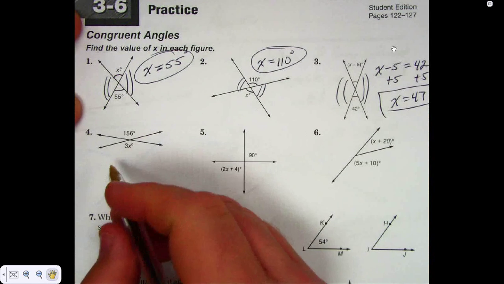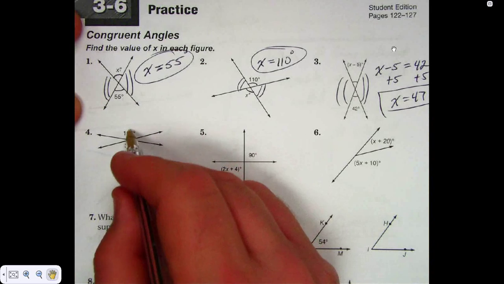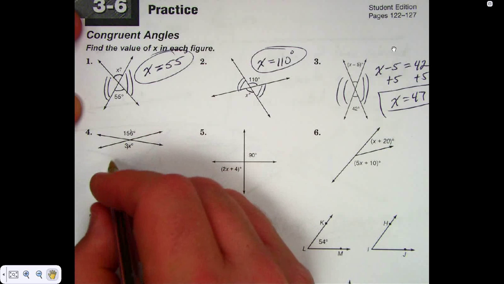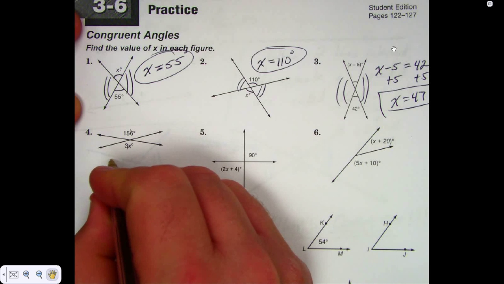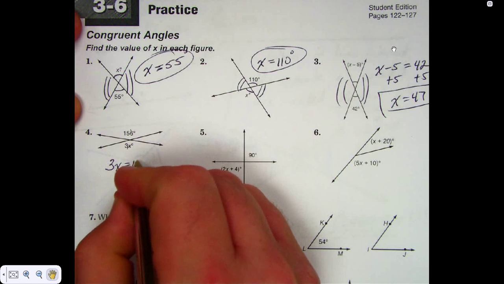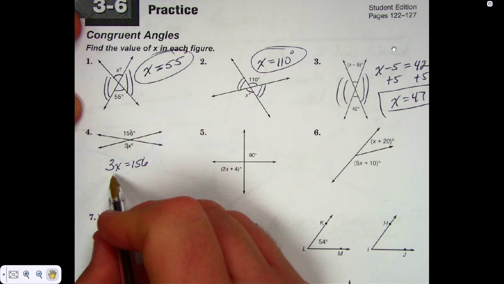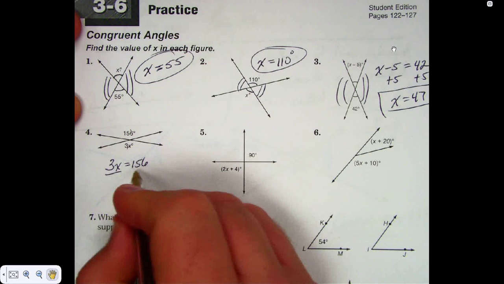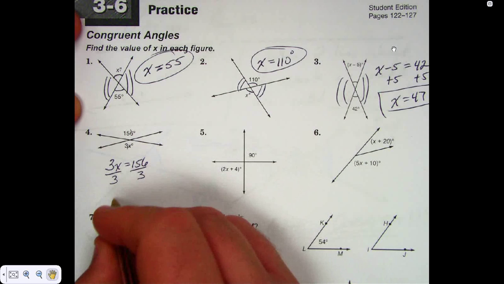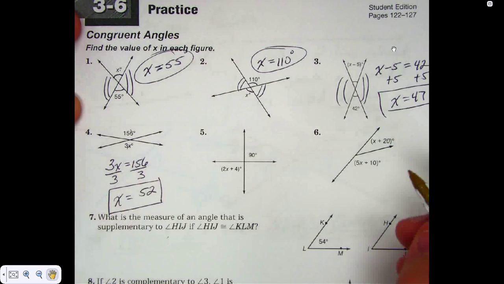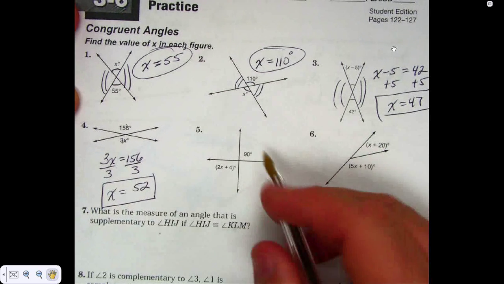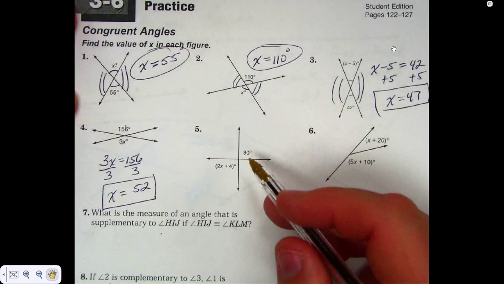How about here, number 4? Are these two opposite? Are these vertical angles? So what are they? They're the same, right? They're congruent. So what can I say? Do I know what x is yet? What do I have to do to find x? All right? I'll freeze this and let you write it down.